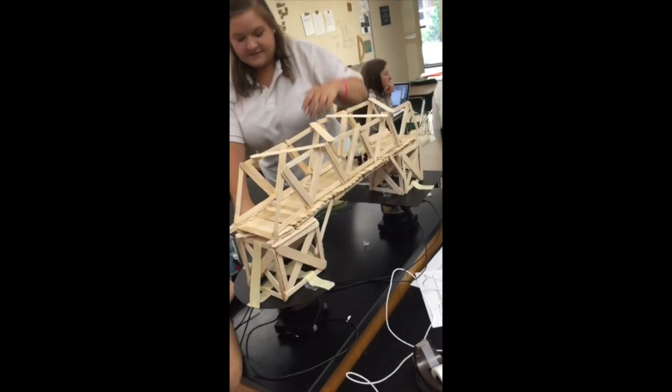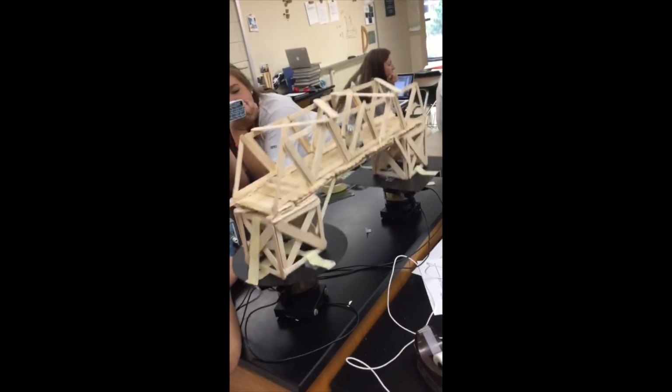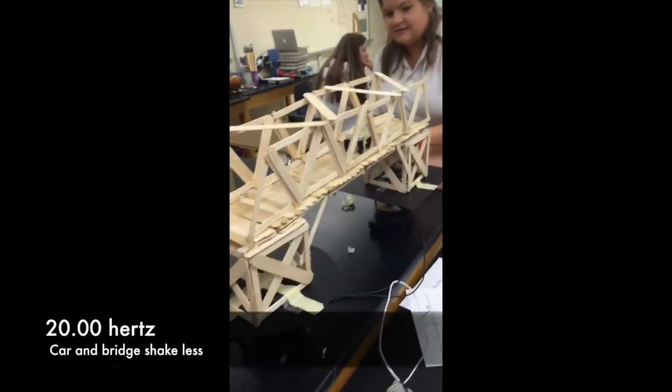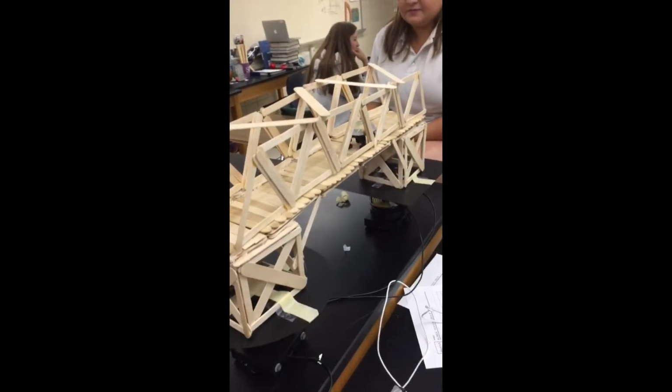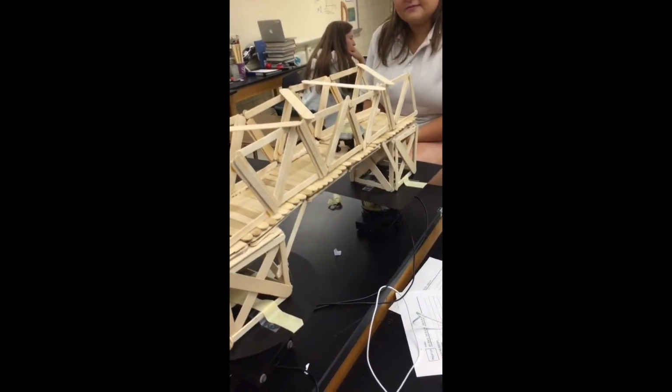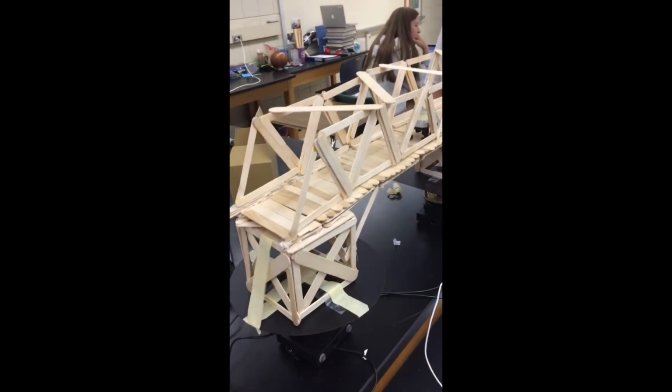Jennifer's putting the car in. That's weird. The car's like not moving at all.